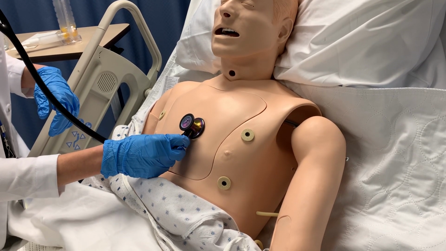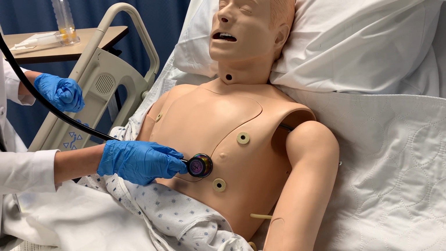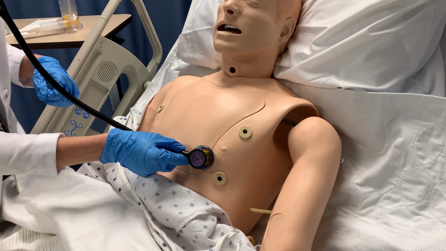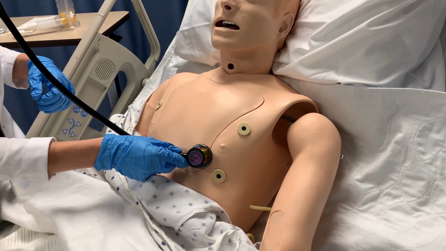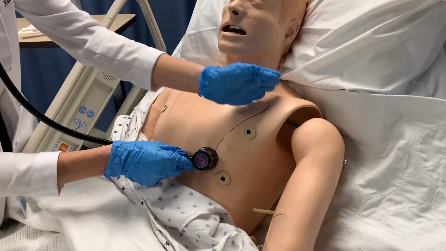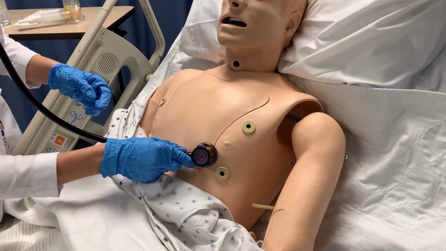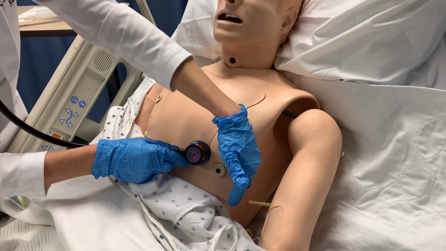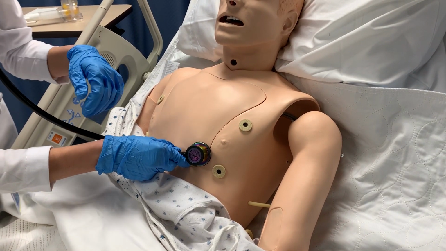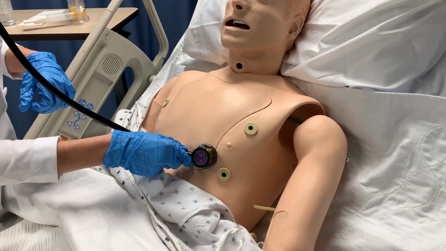And the final spot to listen is going to be the mitral or apical heart sound, which is the 5th intercostal space mid-clavicular line. So it's going to be in the middle of the clavicle. And so I never want to see your stethoscope past the mid-clavicular line when you're listening for the apical pulse.